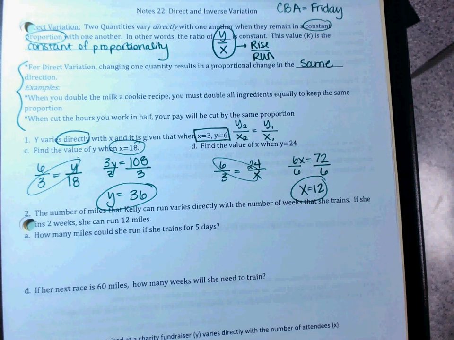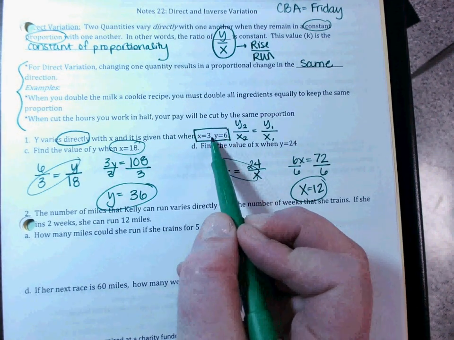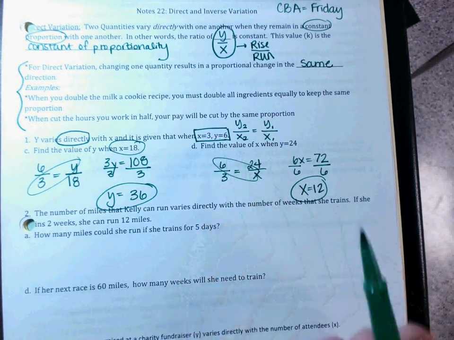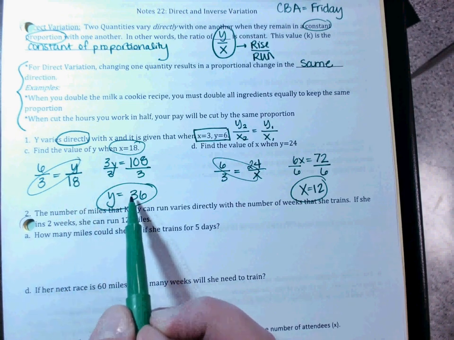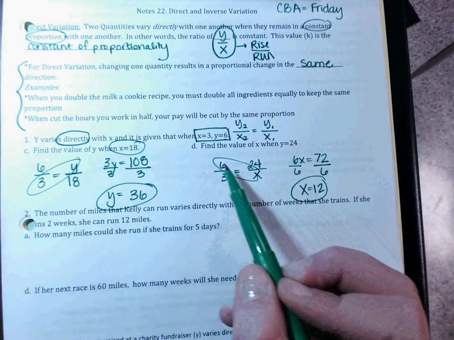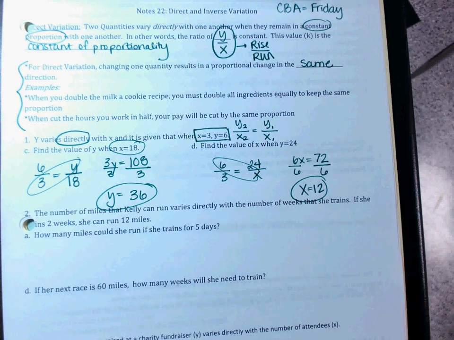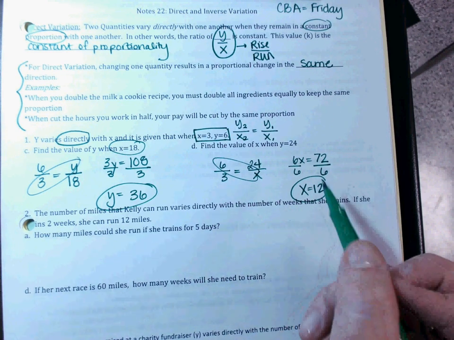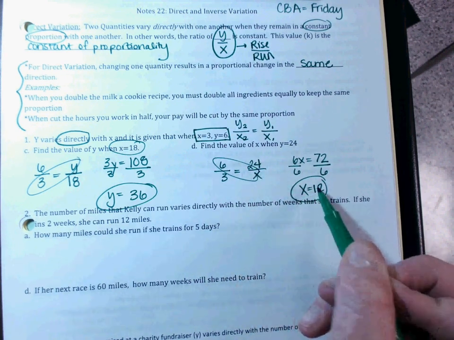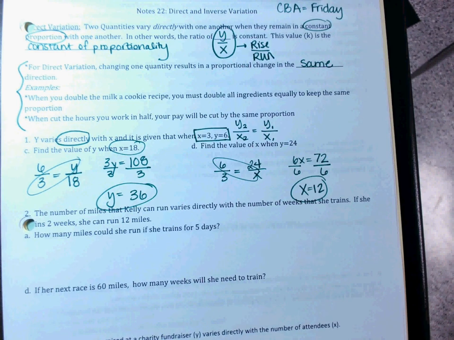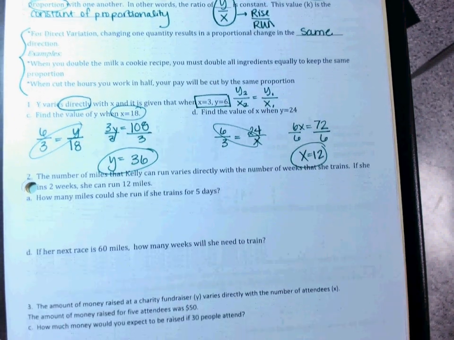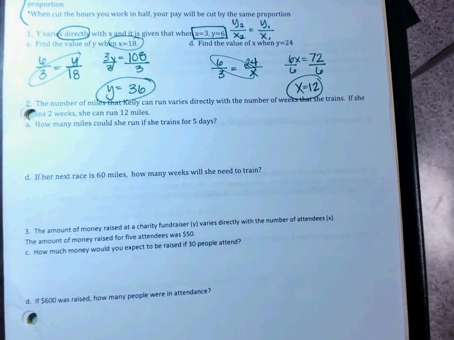So think about, what did you notice about 6? It was always double what x was. So think about, if this was 18, is 36 double that? Yes. If this is 6, is 12 double that? Yes. So you should always, oh, I'm sorry, I said that wrong. 24 is double 12. Okay, so you should always notice that those patterns, those relationships stay the same if it's a direct variation.